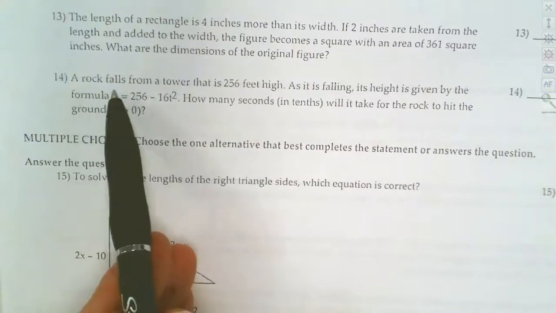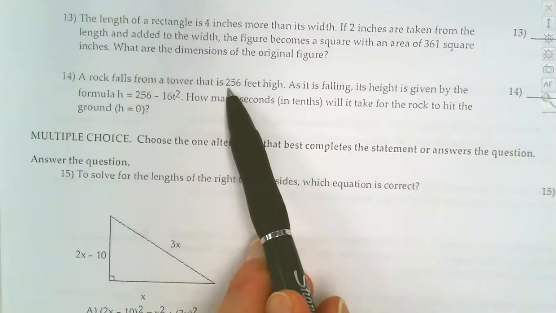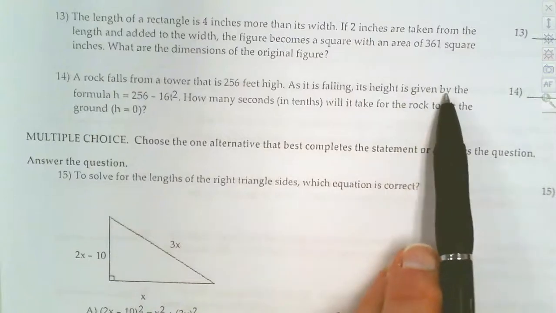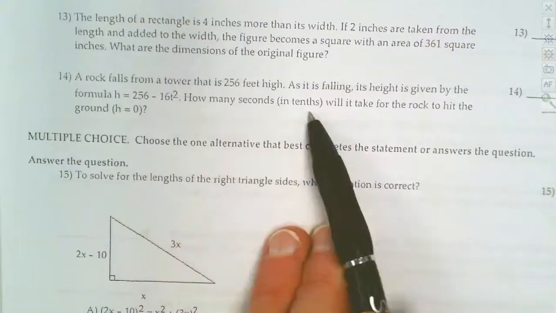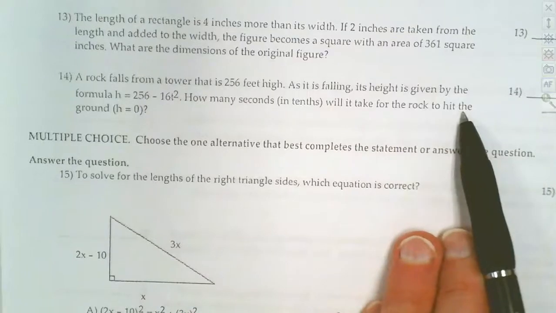So a rock falls from a tower that is 256 feet high. As it is falling, its height is given by this formula. How many seconds in tenths will it take for the rock to hit the ground?